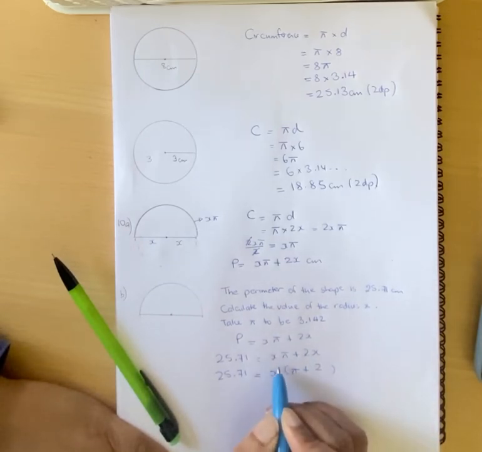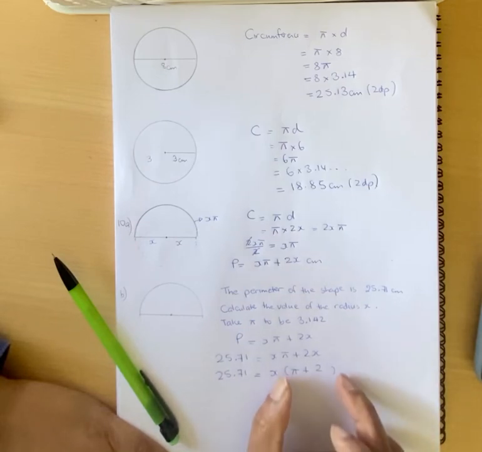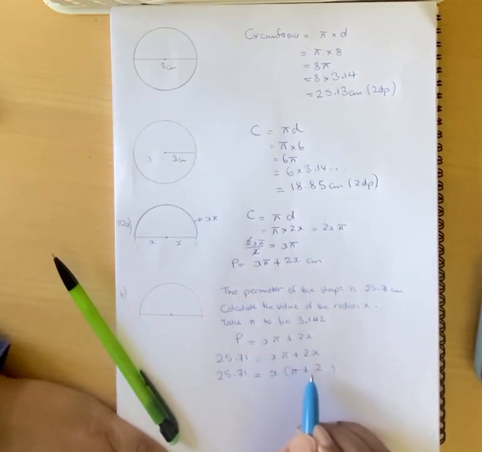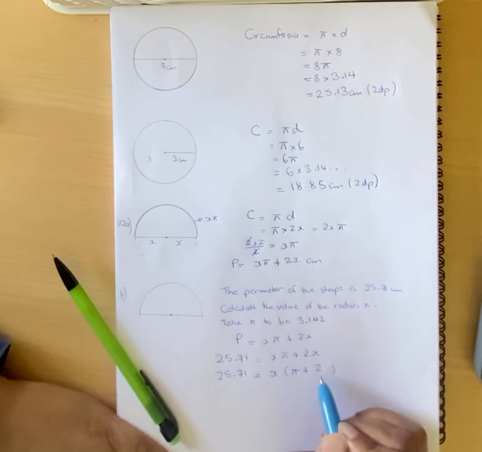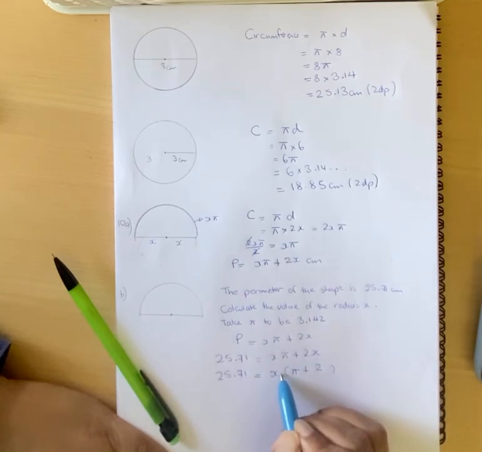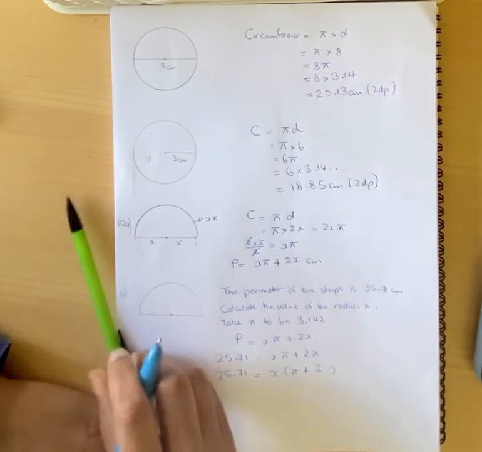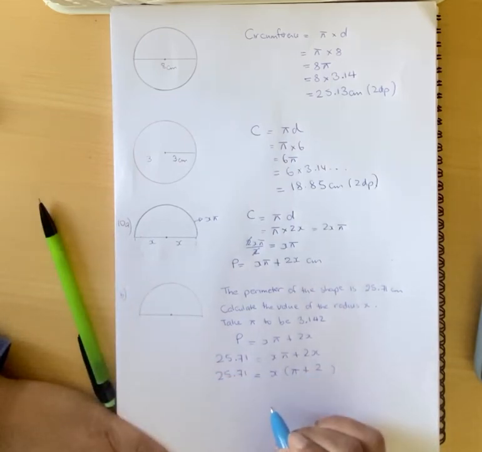The next step, I need to get x on its own. So I need to remove this part of the equation. Now remember, in order to remove anything, you need to do the inverse. So instead of multiplying, I have to divide both sides by pi plus 2. So I'm going to divide both sides by pi plus 2.